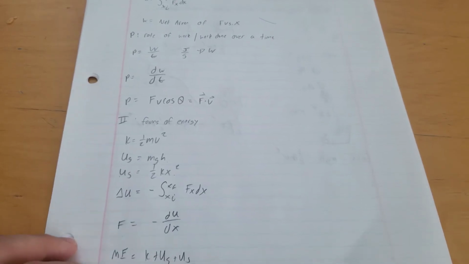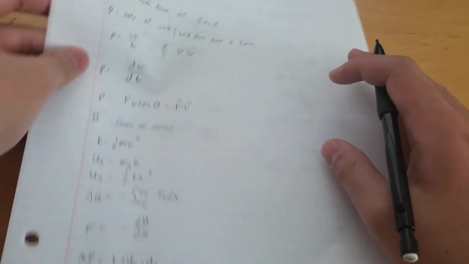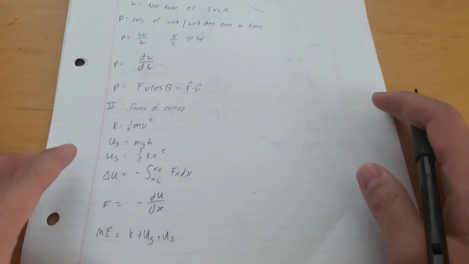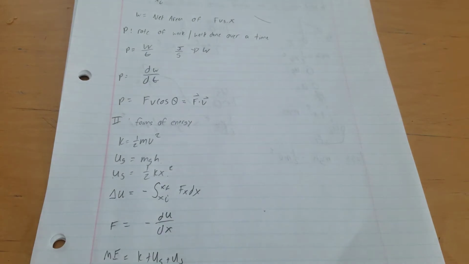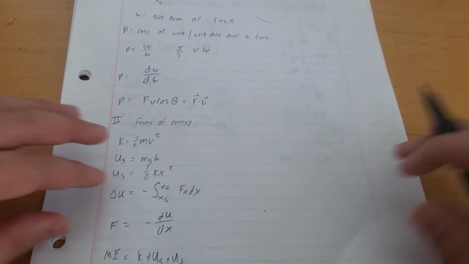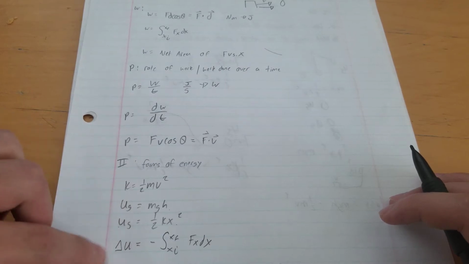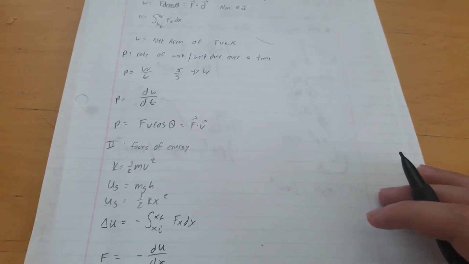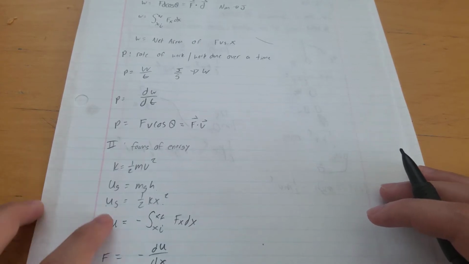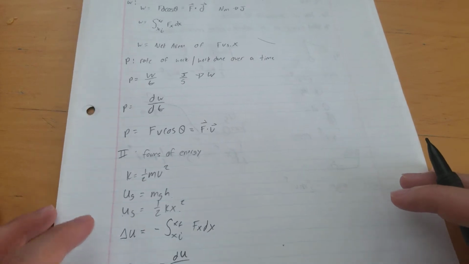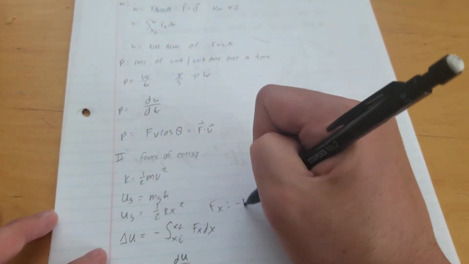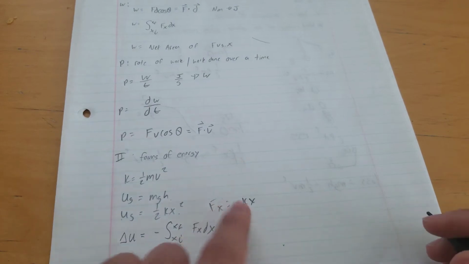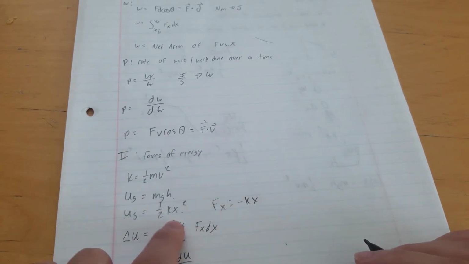Another way to find the forms of energy: the change in potential energy equals the negative integral of F of x dx. The reason is that these formulas are based off of this one. For a spring, it comes from F of x, Hooke's law, which is negative kx, and if you negative-integrate this, it becomes one-half kx squared. That's how you get it.